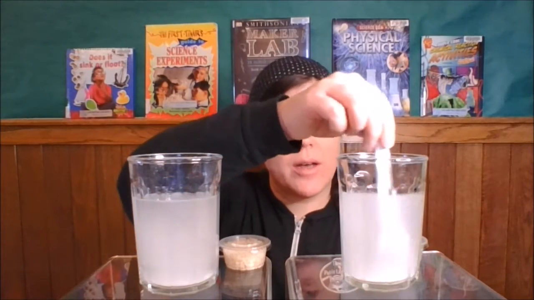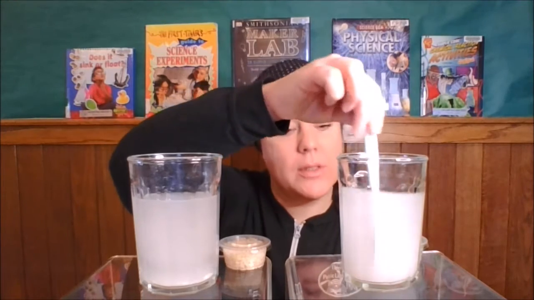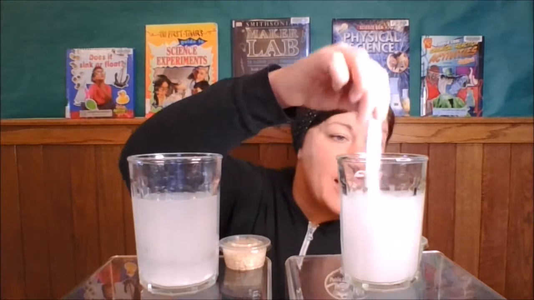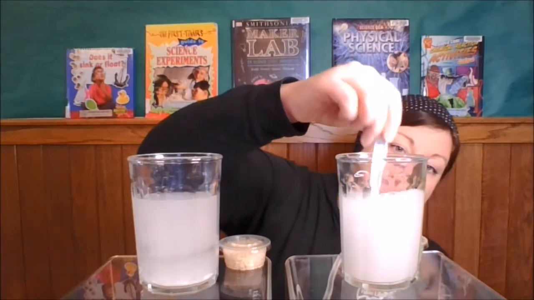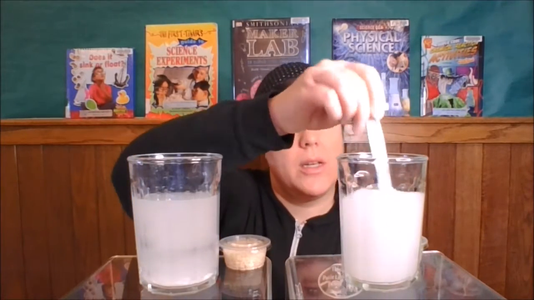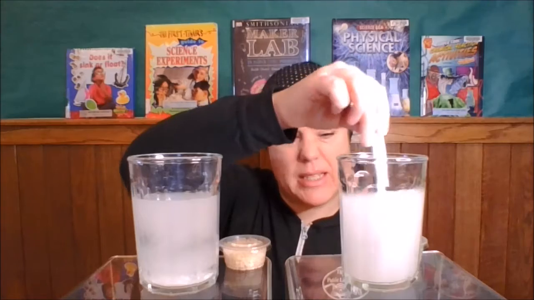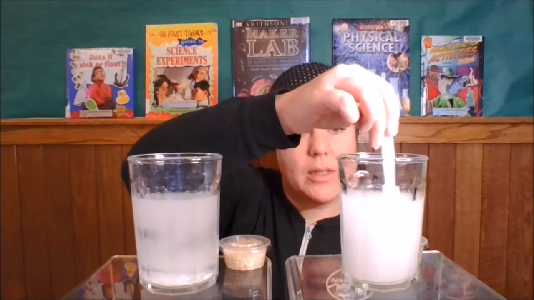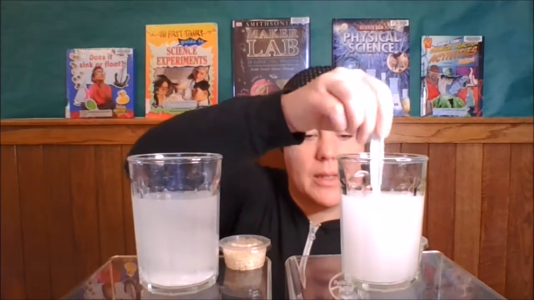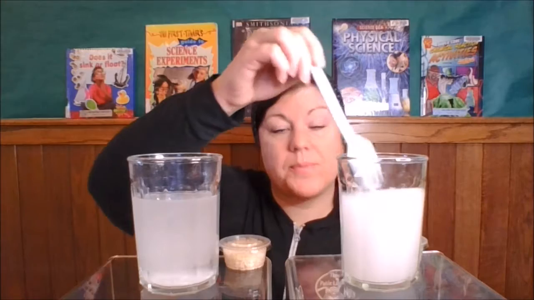Now we're going to stir them up until all of that baking soda is dissolved. What is dissolved? It means it has gotten together with the water and it has become one solution, opposed to having separate little pieces of baking soda floating around at the bottom. See how this one has chunks still at the bottom? And this one is all mixed up.